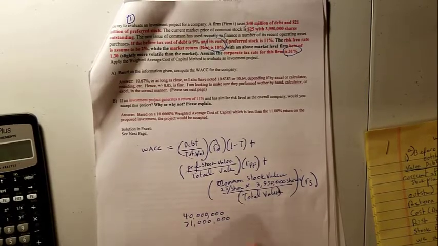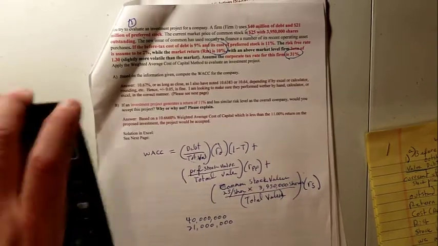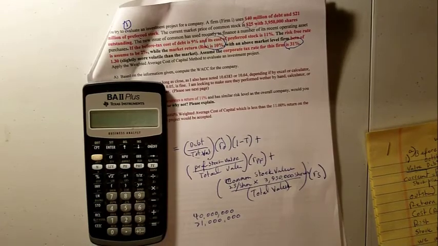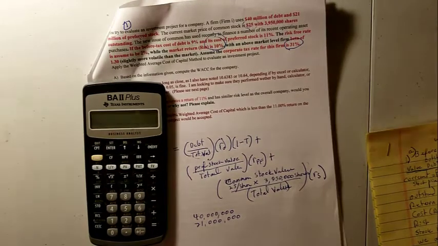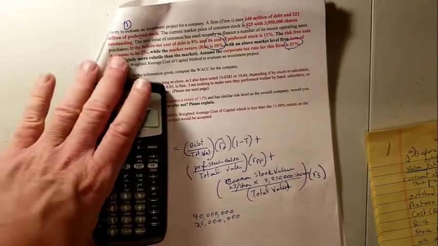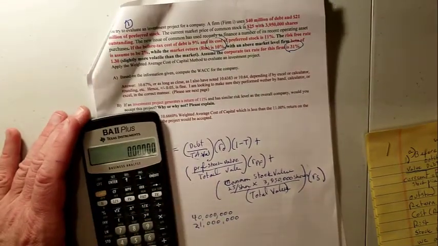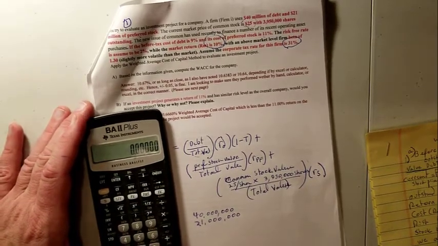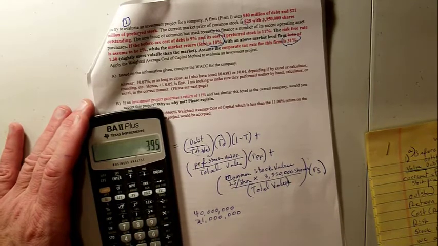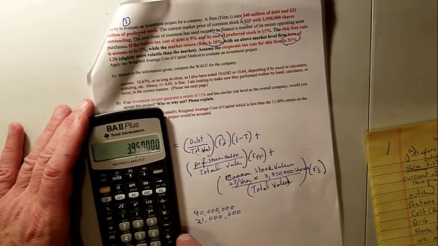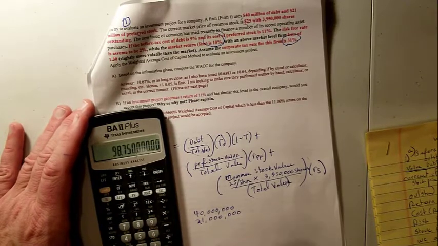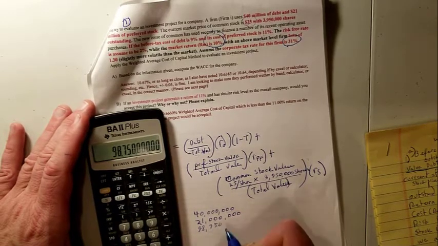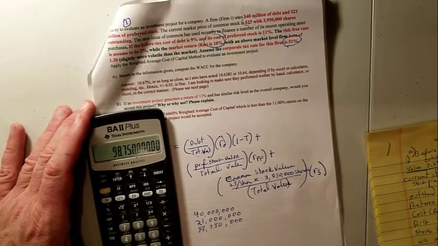And in terms of our common stock, 3,950,000 times 25 equals, excuse me, 98,750,000 in value.